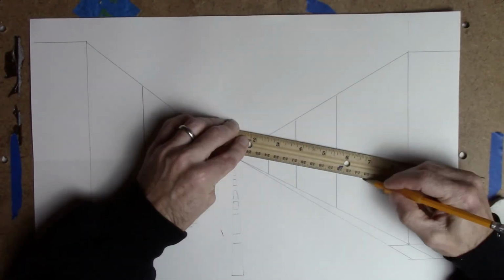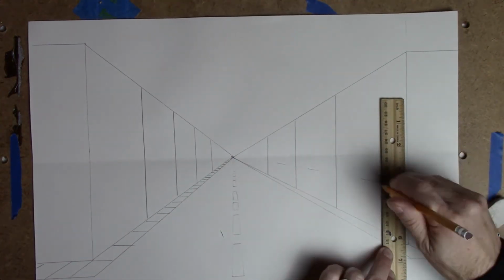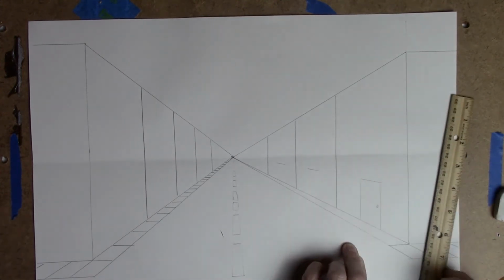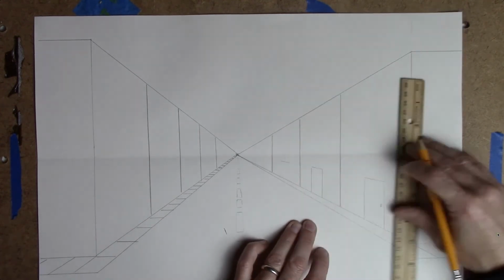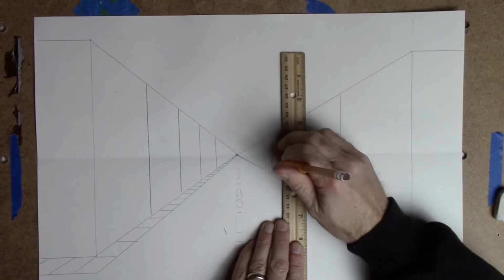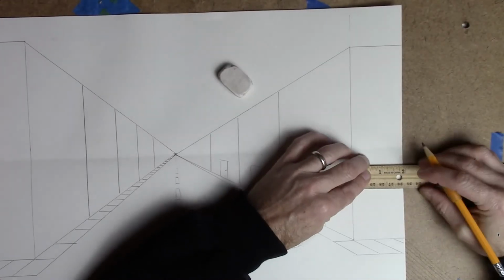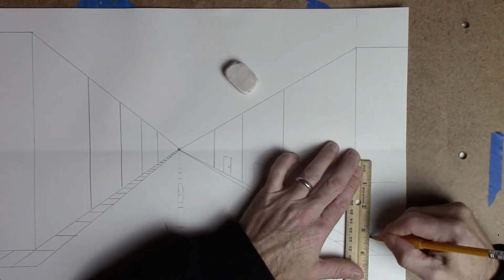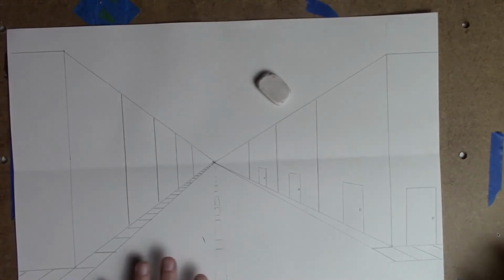Now we're going to do the doors on the right hand side. So that's the top of the doorway, and keeping with the parallel lines of the initial line, we slide it over. There's a doorknob. Okay, the right side and the left side of the door, and the final door. We'll put a door on the front. Now again, that doesn't go to any of the vanishing points. It's flat. So that's our door right there in the front.